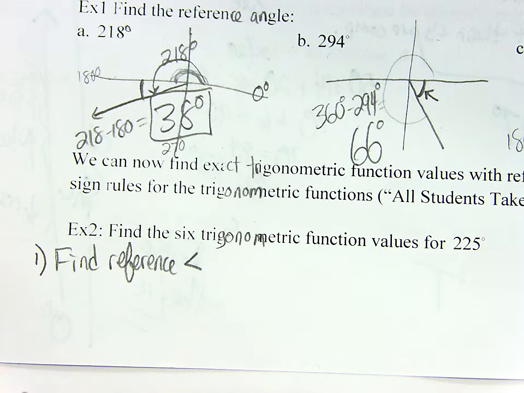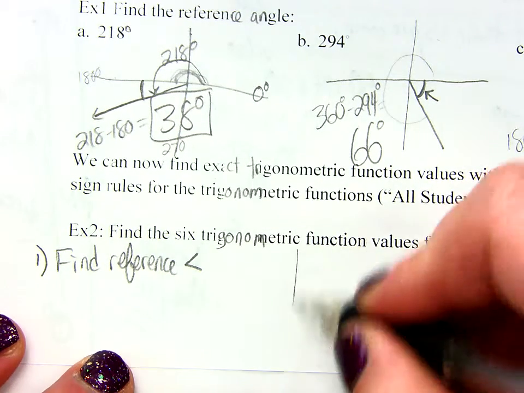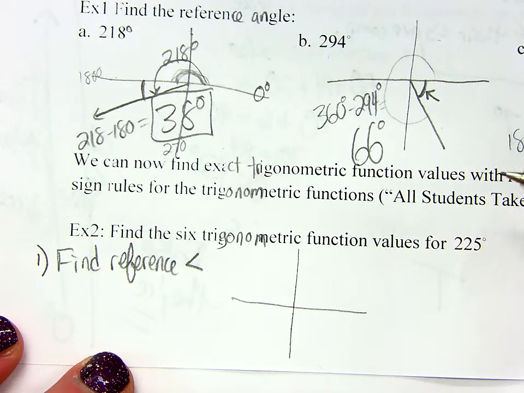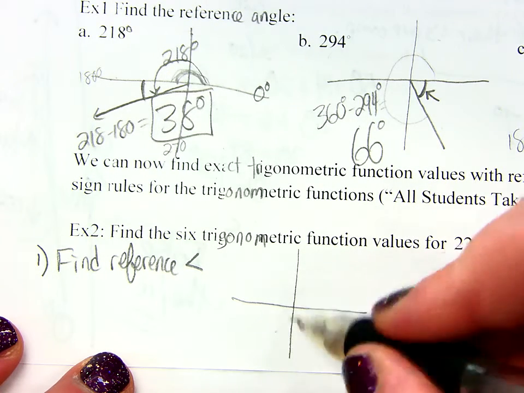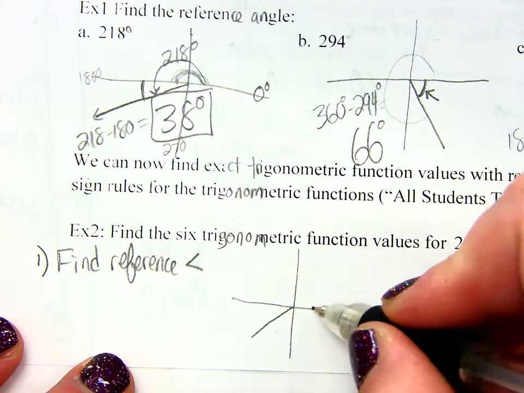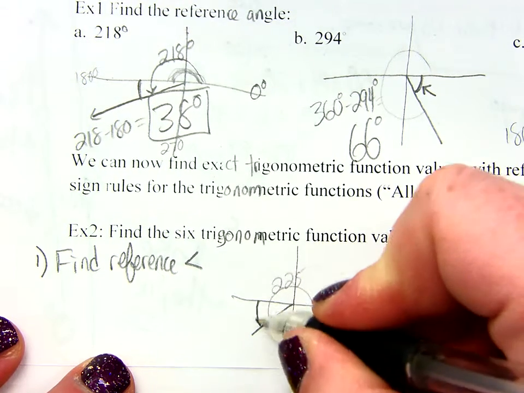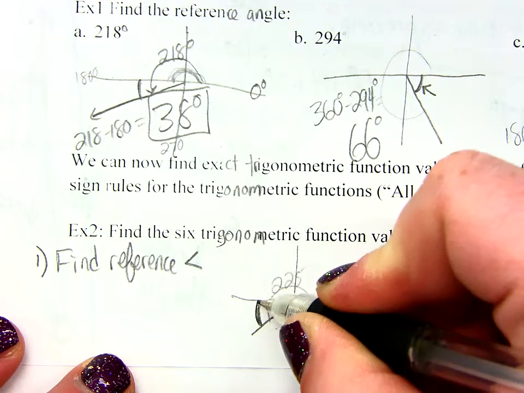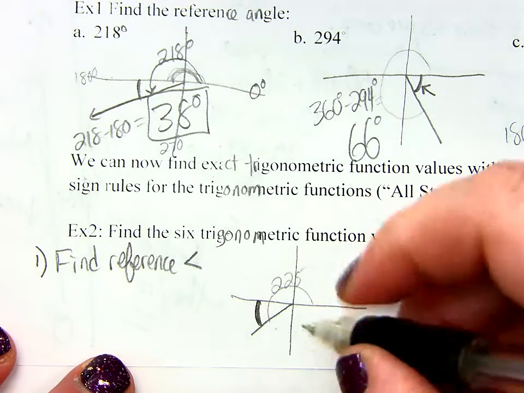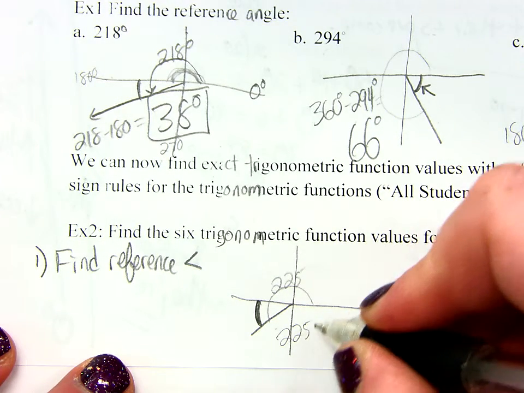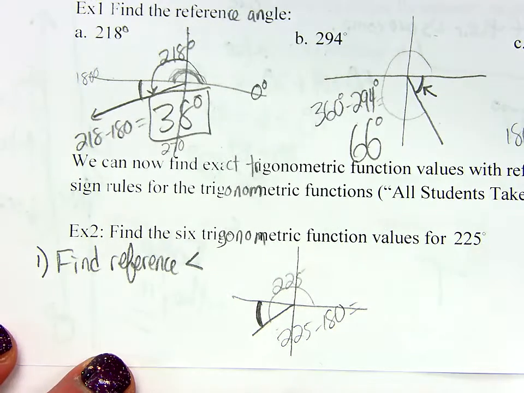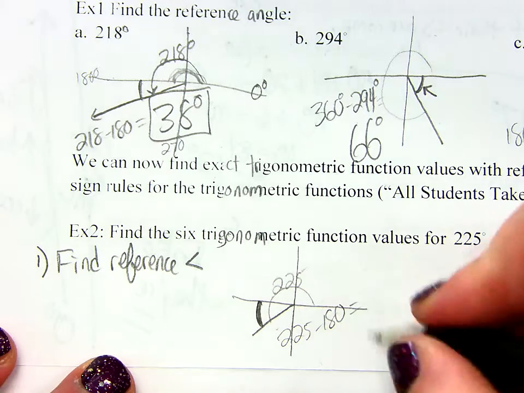So the reference angle, we just learned how to do that. So if it's 225 degrees, I'd be in the third quadrant, right? Somewhere over here, and that would be 225. So how would I figure out this angle right here? Minus 180, right? So I do 225 minus the 180. So my reference angle is 45 degrees.